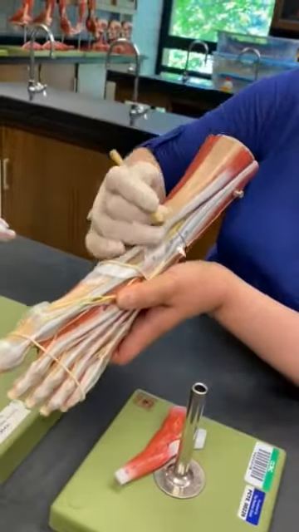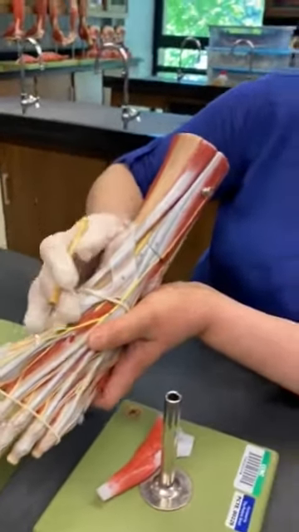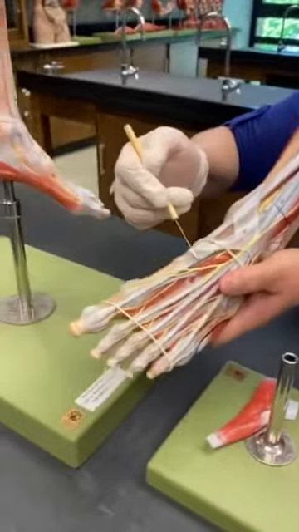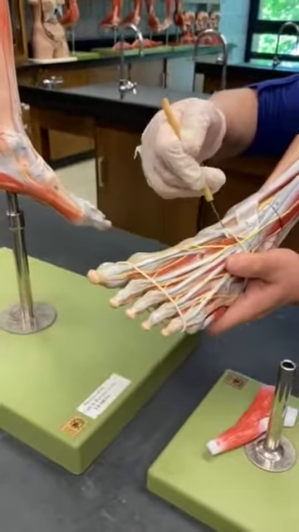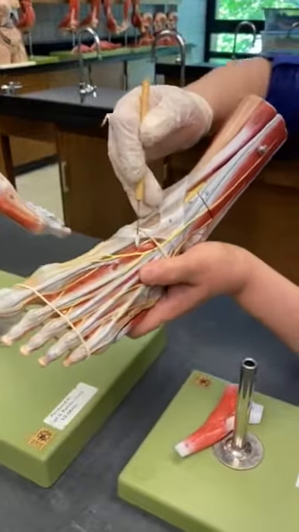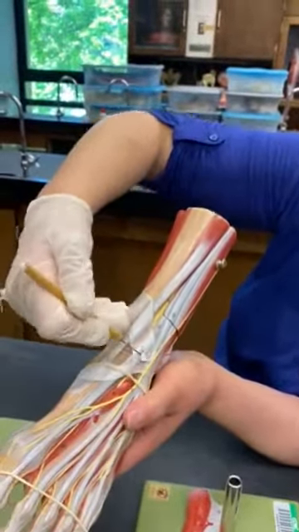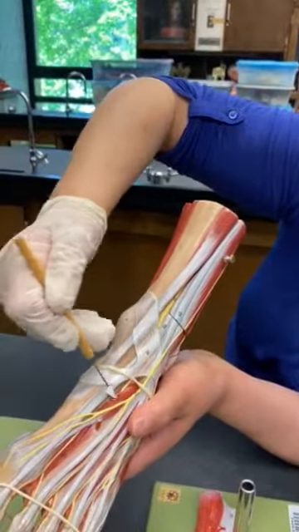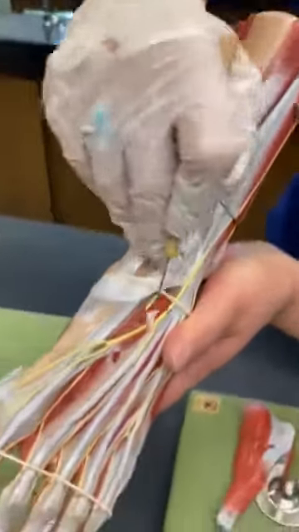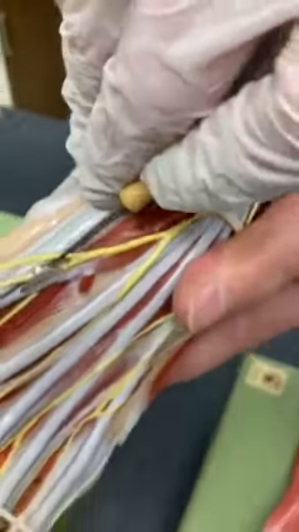When you see brevis, extensor, actually I see some small portion of this muscle. The muscle, the tendon is all the way here. This is the muscle I am talking about. But the tendon, see the tendon?